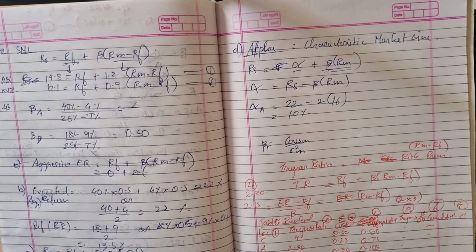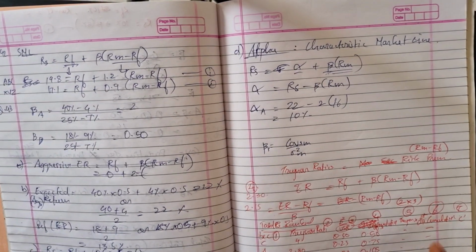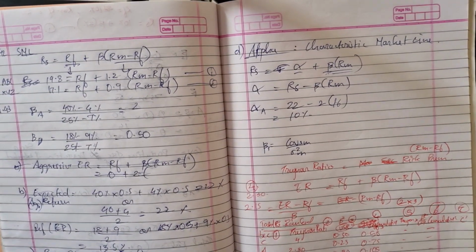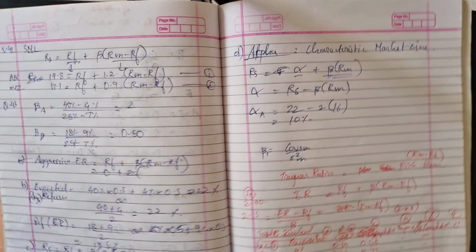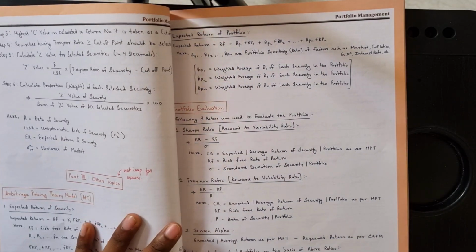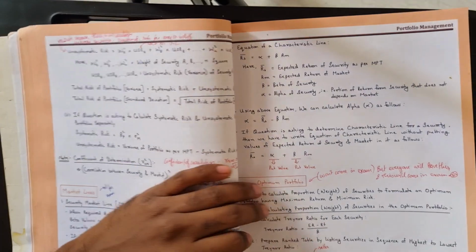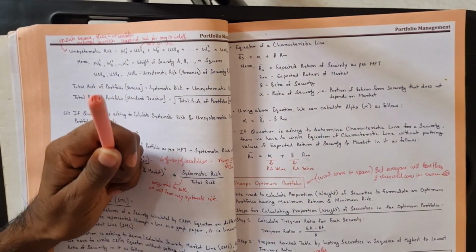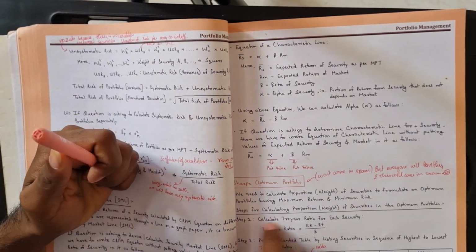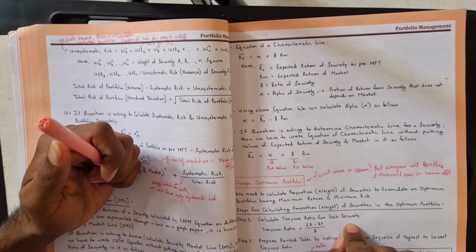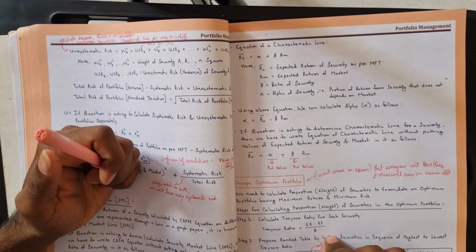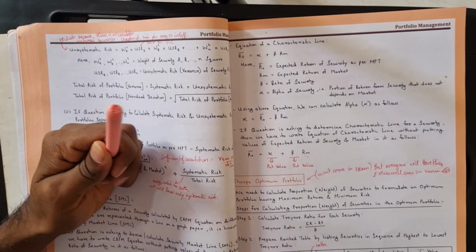So this was the main part. The table part was the main part. Your C value was the main part, so that you need to see. I have explained all the steps. First we calculate the trainer ratio, ER minus RF divided by beta. Then we prepare the rank table.